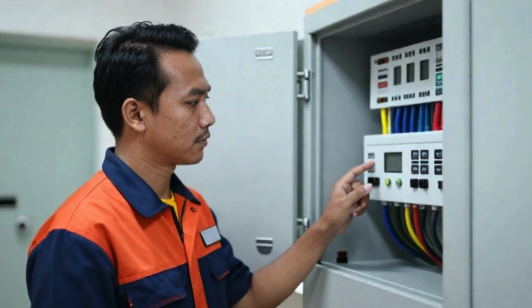These tests may include checking earth resistance, measuring leakage current, and inspecting cables and connectors. Preventive maintenance helps identify potential problems before they cause accidents or equipment failure.